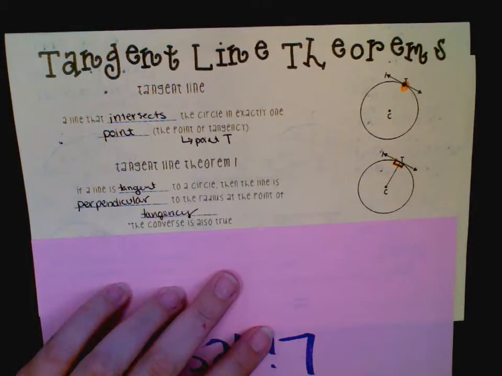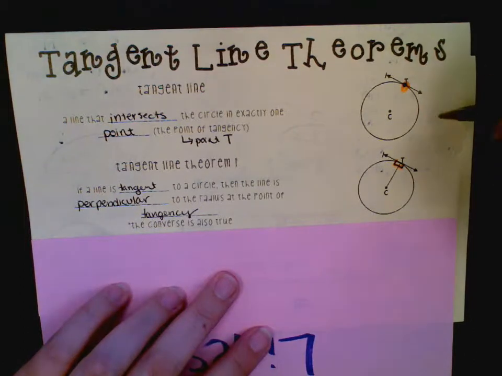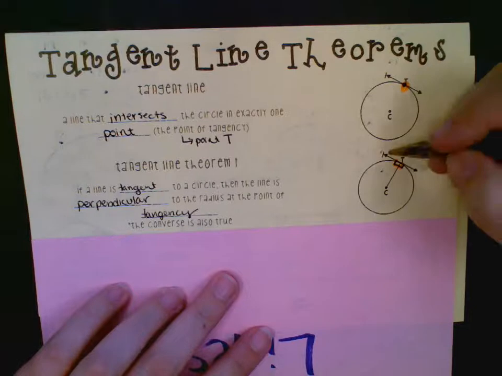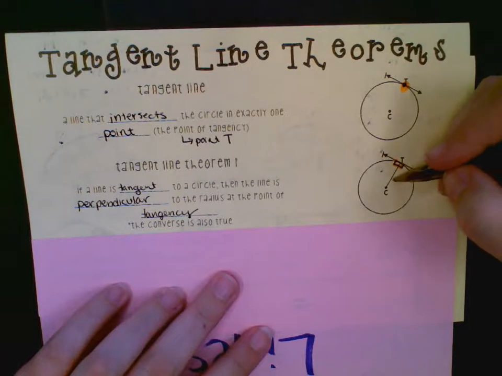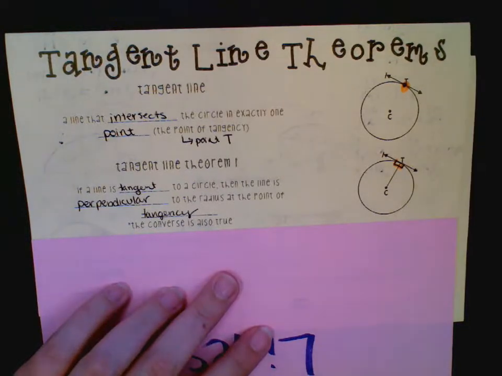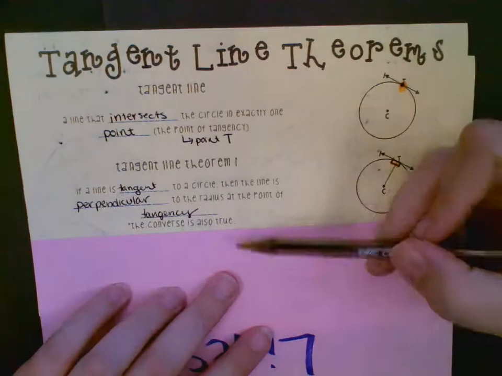Okay, and that backwards is true as well. So if we have a line that's perpendicular to the radius, then it has to be a tangent line. It will only touch the circle in one point, which is what this is saying in converse.